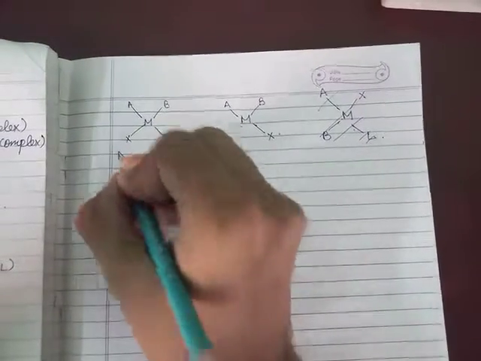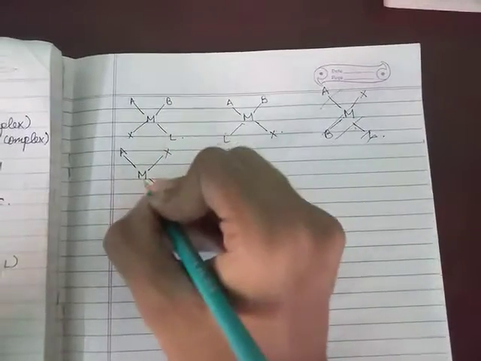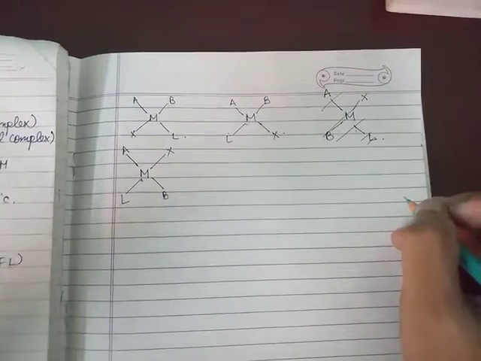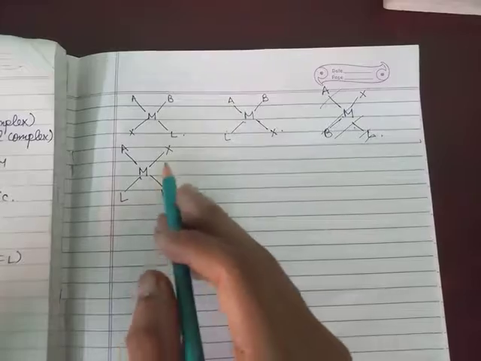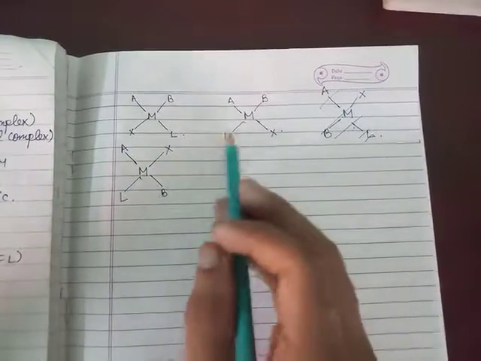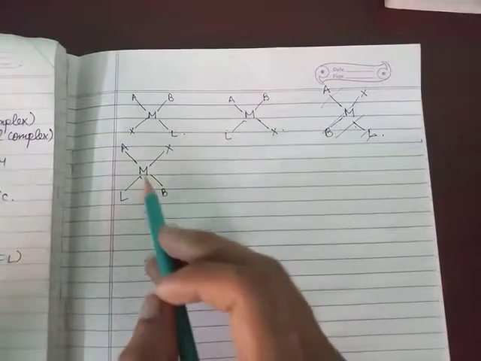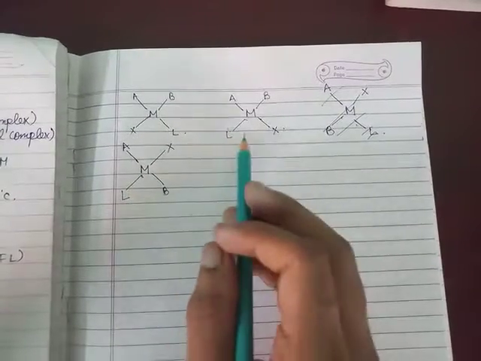So A is over here, B is over here, X is over here, L is over here. Let's see whether this structure is the same as another or not. A and L are adjacent, B and X are adjacent. This is there, but this is different from this one, because A and B are on opposite sides, and L and X are on opposite sides.